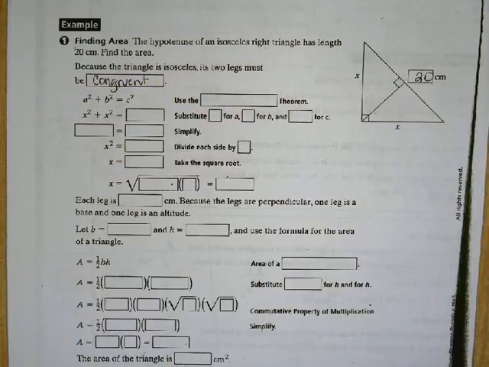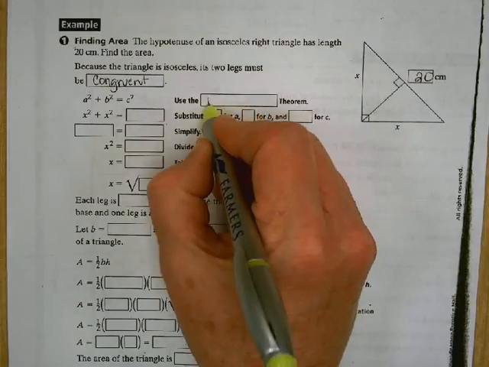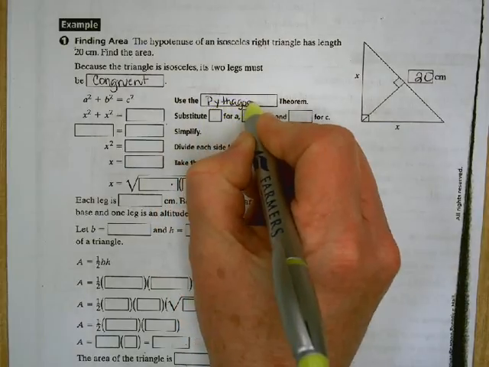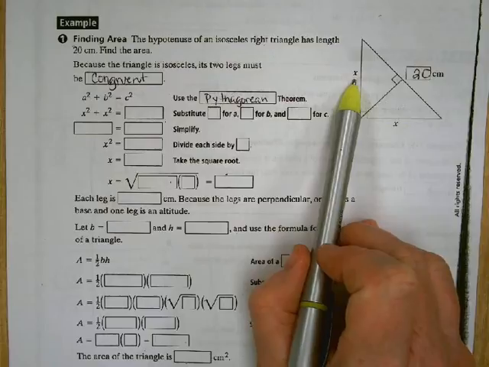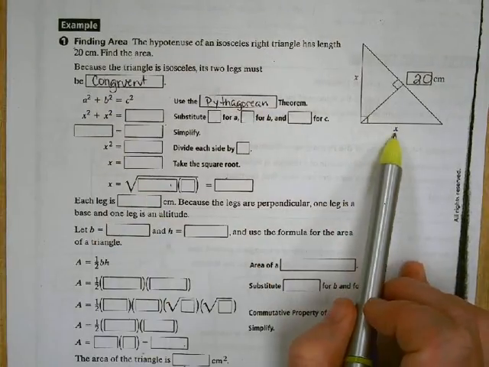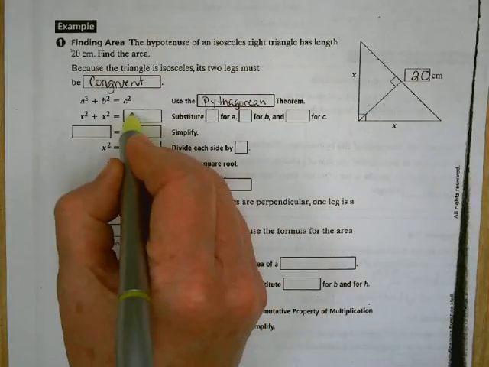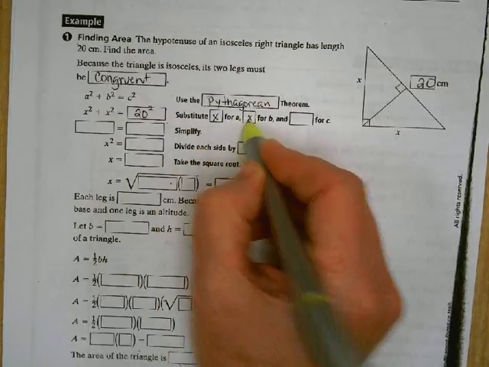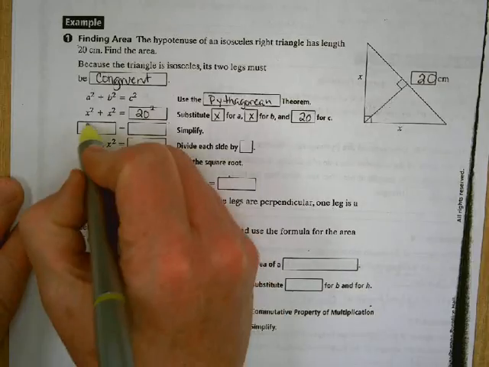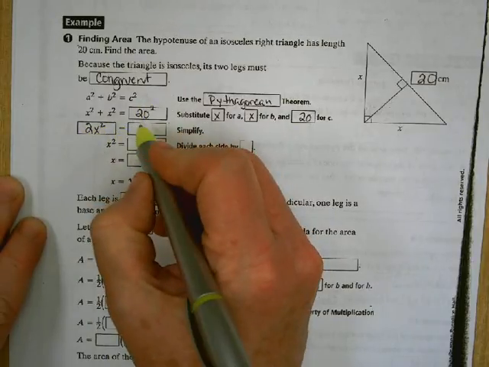So a squared plus b squared equals c squared. That's the Pythagorean theorem. And in this particular triangle, a squared is x squared and b squared is x squared. Right? You see where they got that? And that's equal to 20 squared. We substituted x for a, x for b, and 20 for c. So I have 2x squared equals 400.